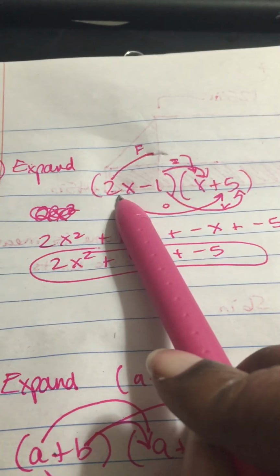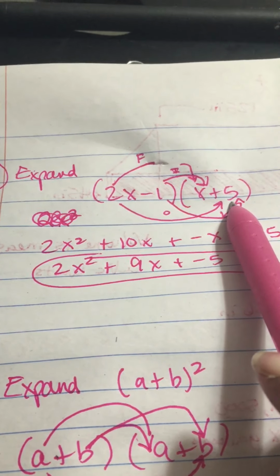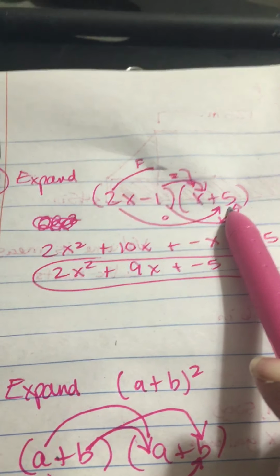So that would be 2x times x. That would give me 2x squared. The outer would be 2x times 5, where 2x times 5 is 10x.